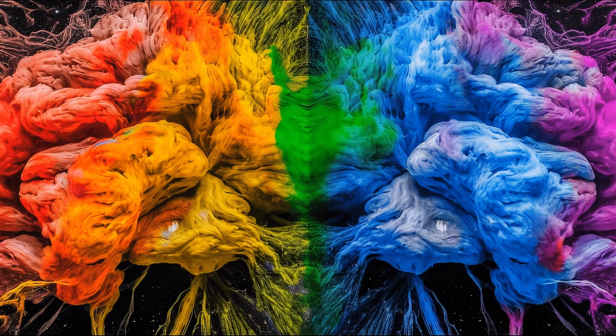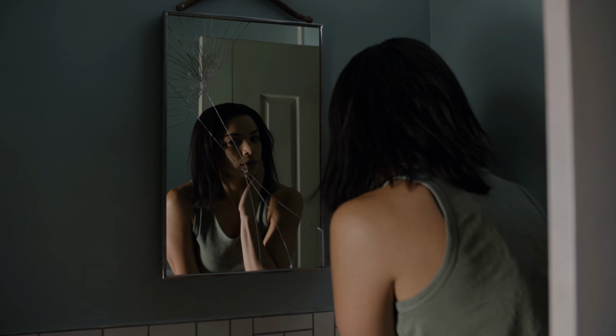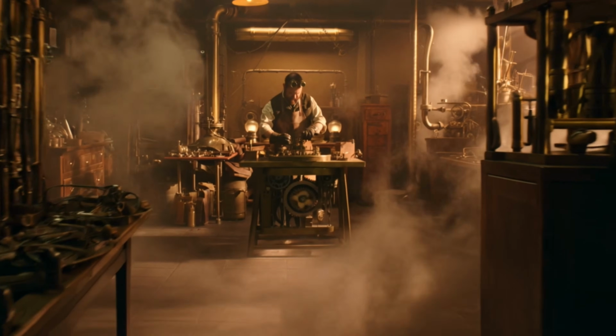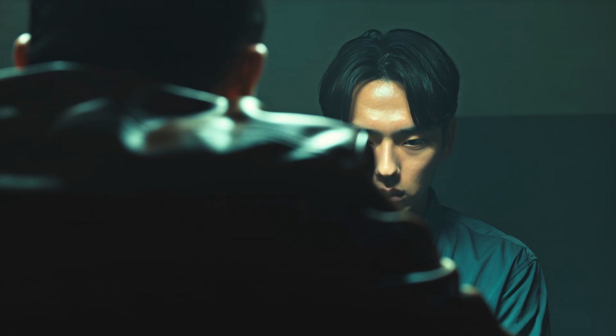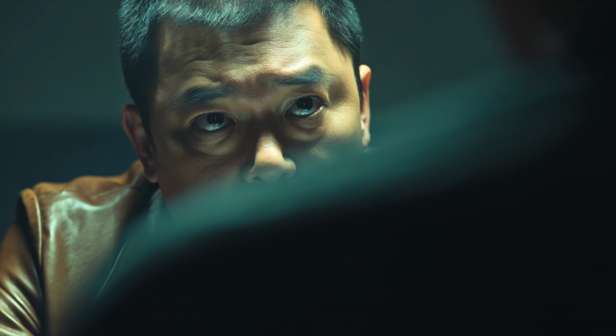Multi-shot prompting is what separates random AI output from true storytelling. To master it, you need to think like a film director. So I've gathered 20 essential scene shots, from standard wide shots to advanced techniques like the SnorriCam and dirty over the shoulder, so you can control the AI camera and build professional scenes from scratch.